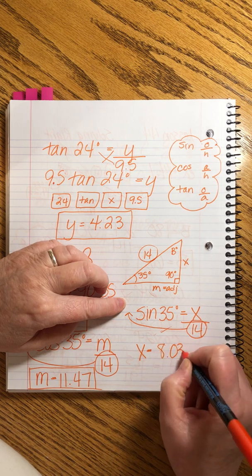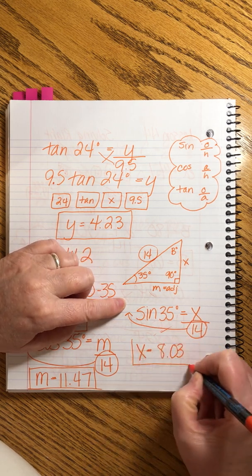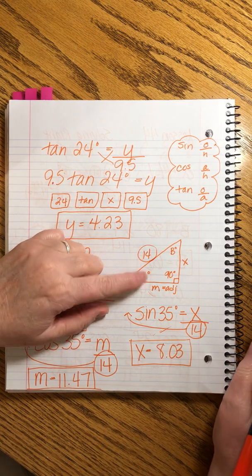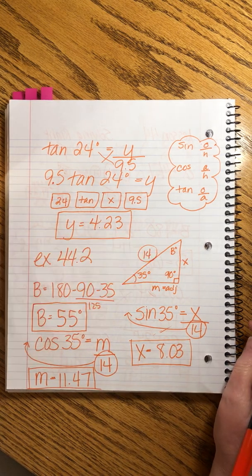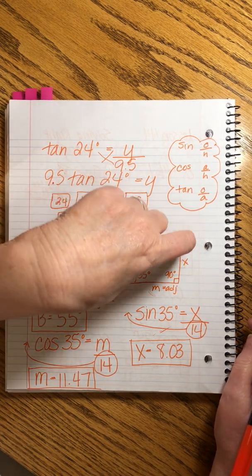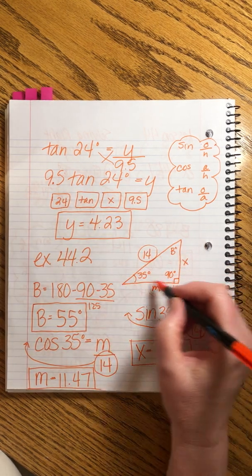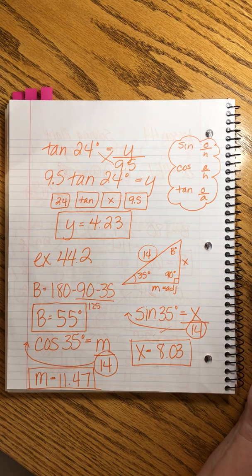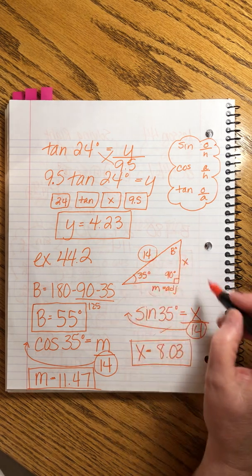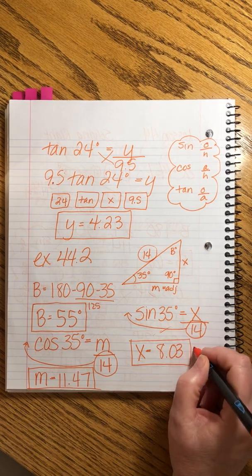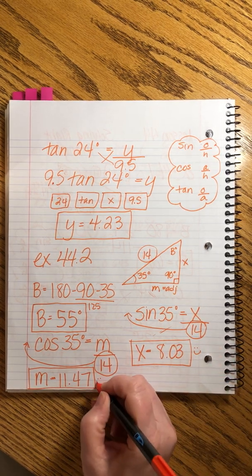And again, that makes sense. If this side's 14 and that's 11, then this one being 8, yeah, that makes sense. Especially if you look at the picture in the book, where I think this side is a little long on mine, and it should be a little bit closer to that side. John's drawings are a little closer to perfect than mine are, but even with mine, that seems reasonable. So we accept these answers.